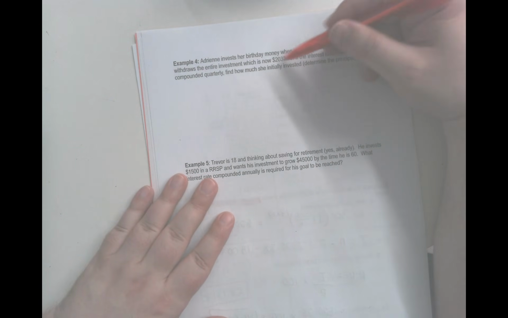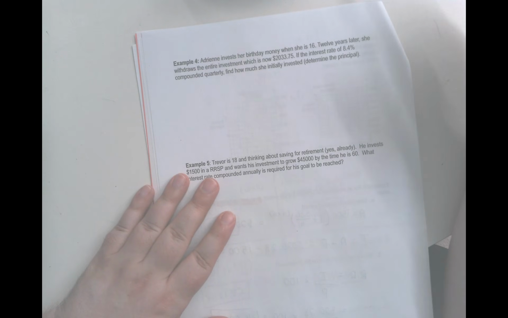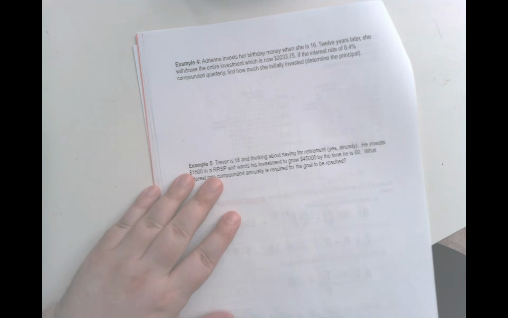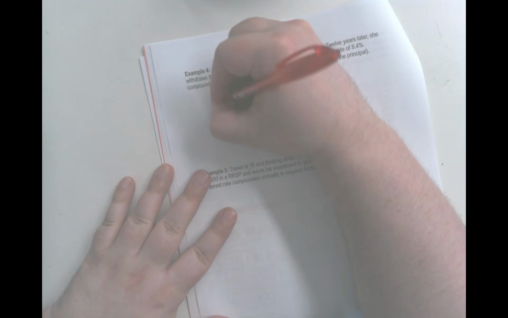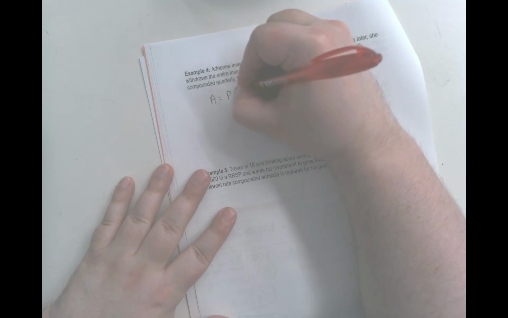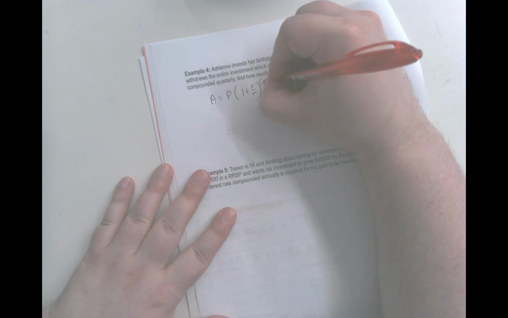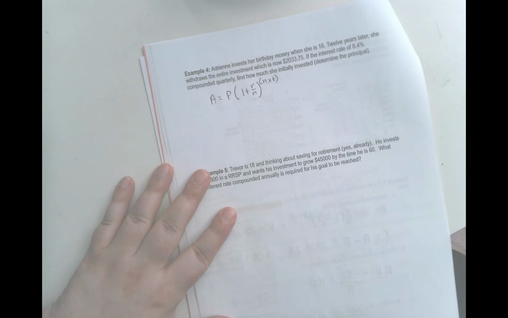Example number 4. Adrienne invests her birthday money when she is 16. 12 years later, she withdraws the entire investment, which is now $2,033.75. The interest rate was 8.4% compounded quarterly, and it's asking us to find the principal. So again, I'm going to write out the formula here. 1 plus r over n to the power of n times t.